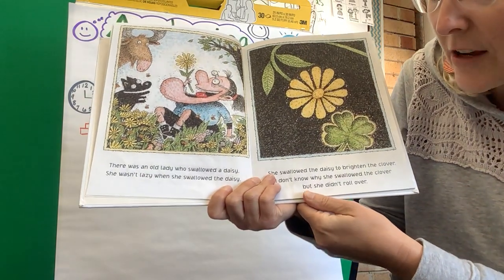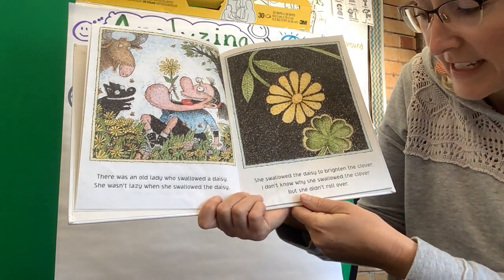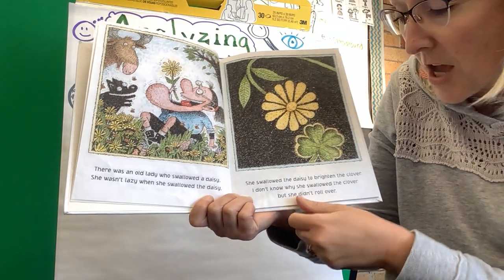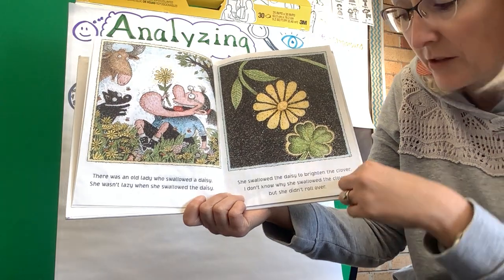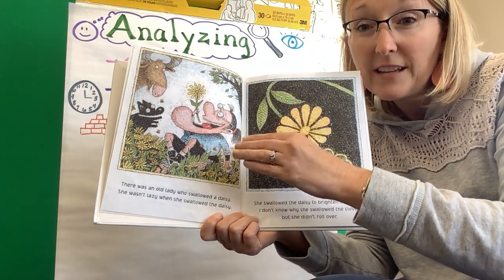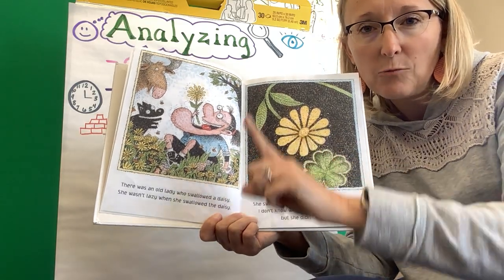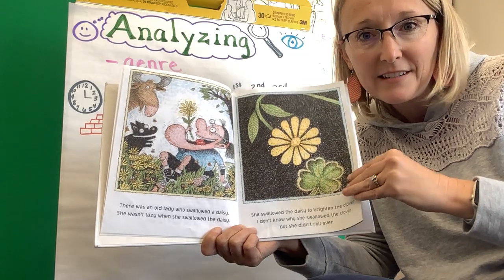There was an old lady who swallowed a daisy. She wasn't lazy when she swallowed the daisy. Okay, she swallowed the daisy to brighten the clover. I don't know why she swallowed the clover, but she didn't roll over. So here it goes. This kind of went 2 and then 1. So it did 1 and then it did 2, 1, right? It repeated what already happened.